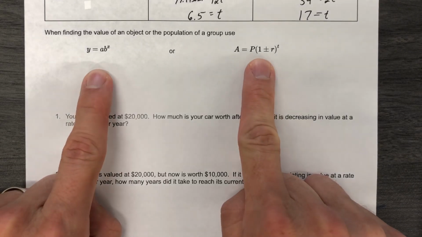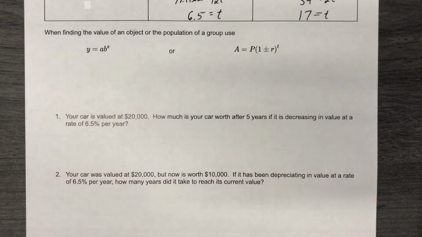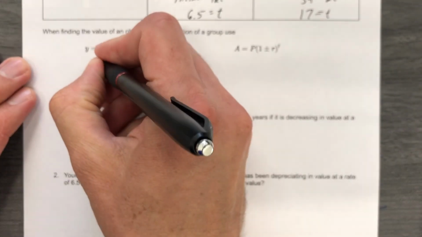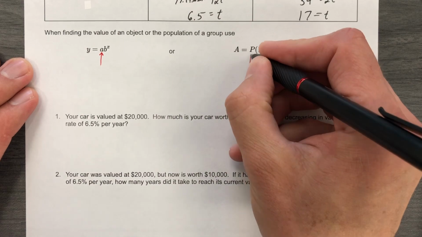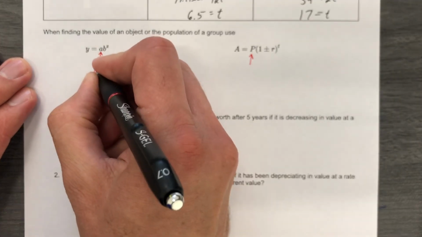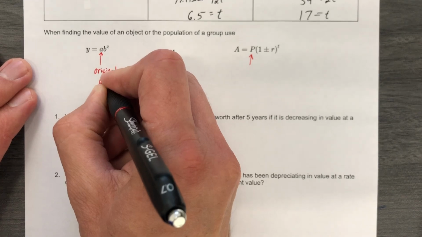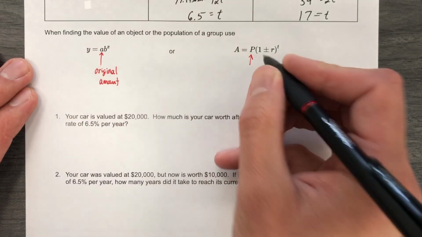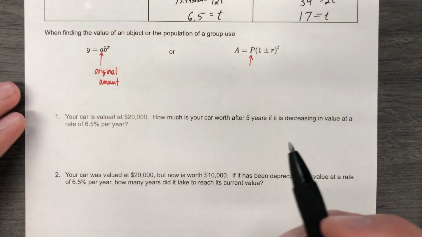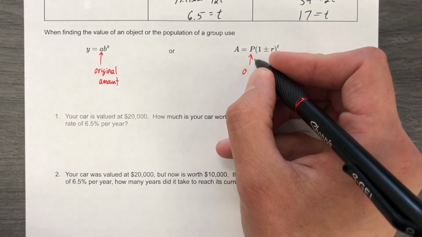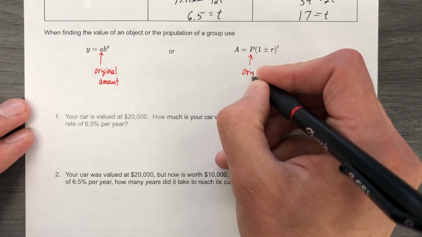Let's talk about these two formulas, the differences between them and what everything represents, and I will go back and forth between the two. First of all, in this one, A, and in this one, P, this is going to be the original amount. Why is it A here and it's P here? Well, often in the context of this problem, it's the principal, which is the original amount.